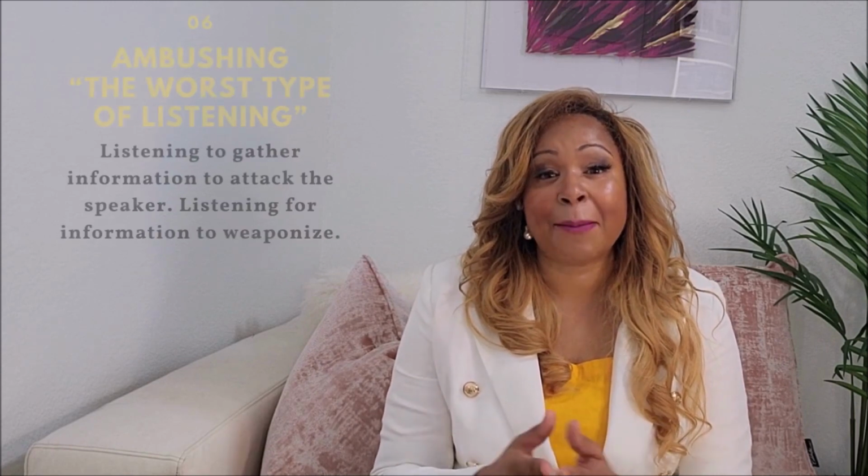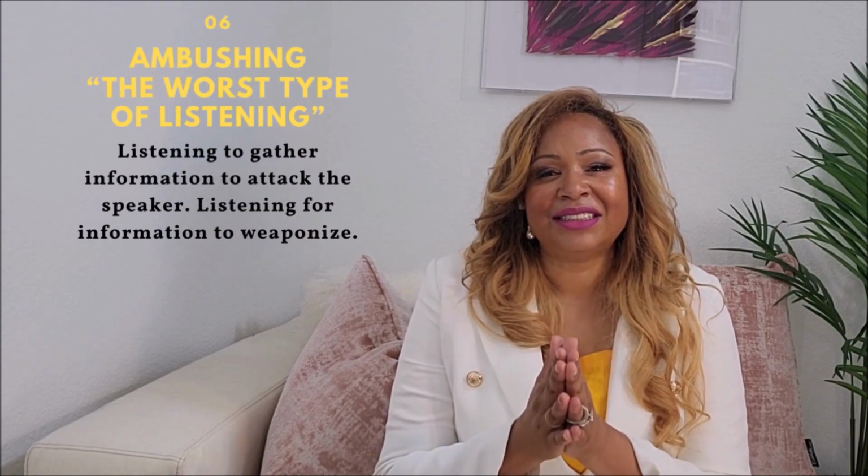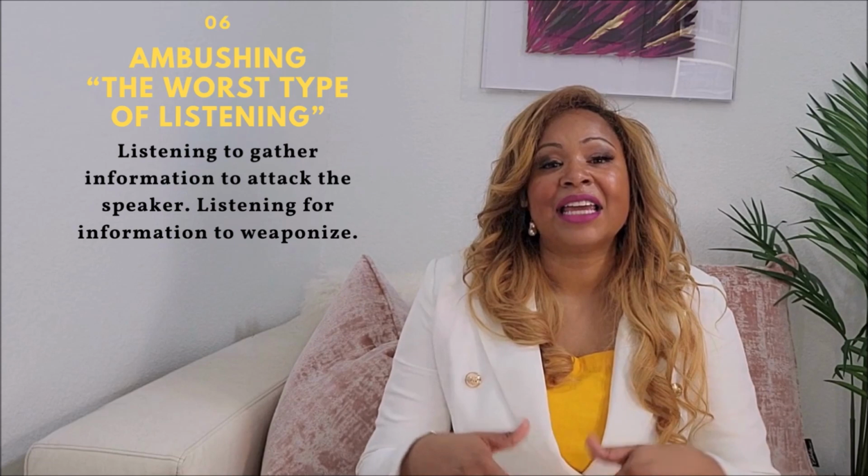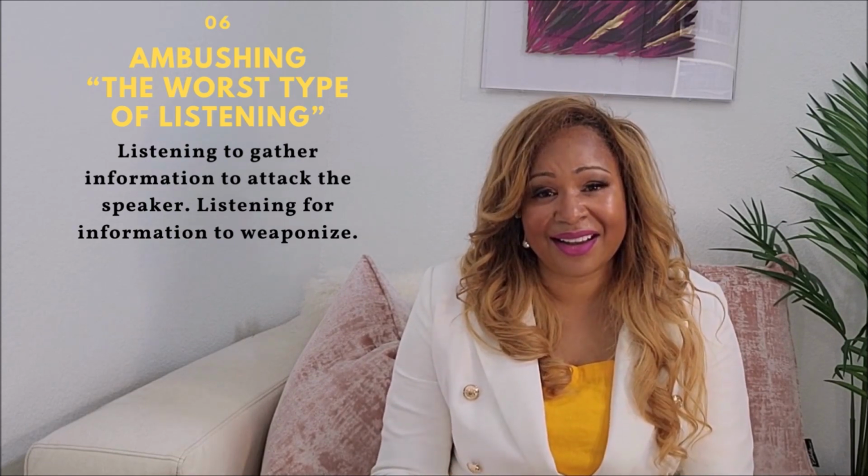And finally, ambushing. Ambushing is the type of listening that kills communication. Ambushing means that you weaponize information during a conversation and you attack the speaker with it. These types of listening behaviors foster misunderstandings, fuel contempt, and they really ruin a supportive communication climate.